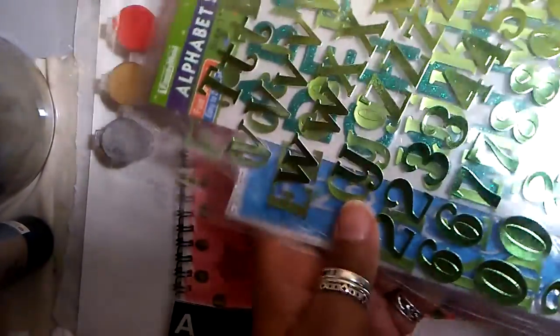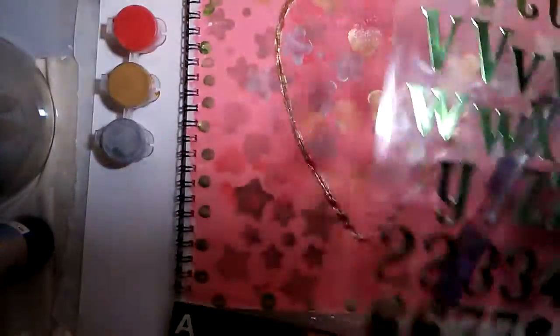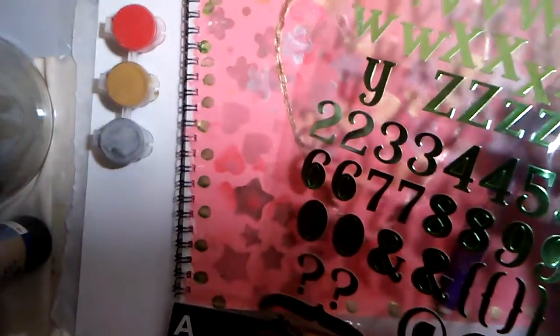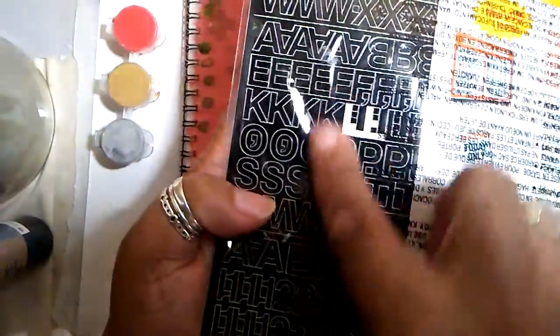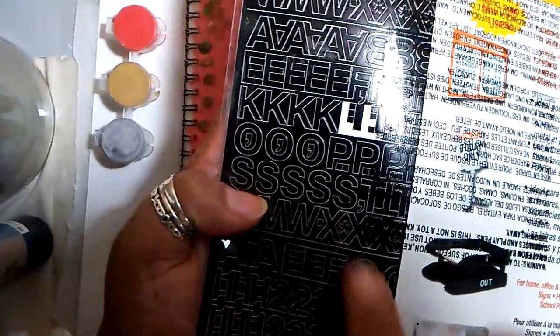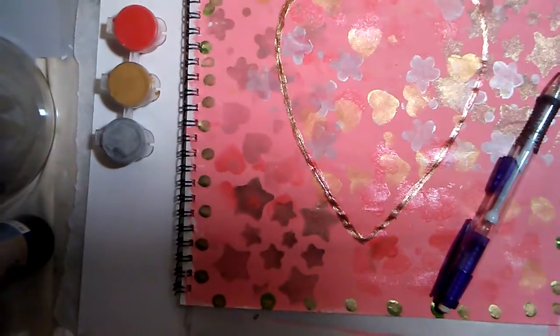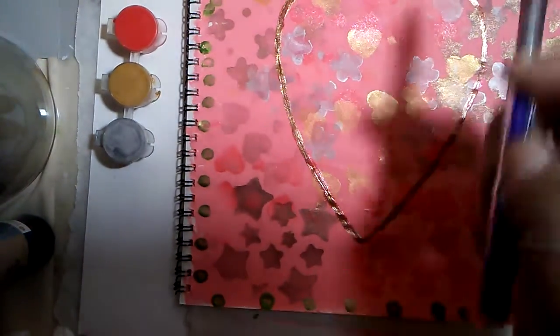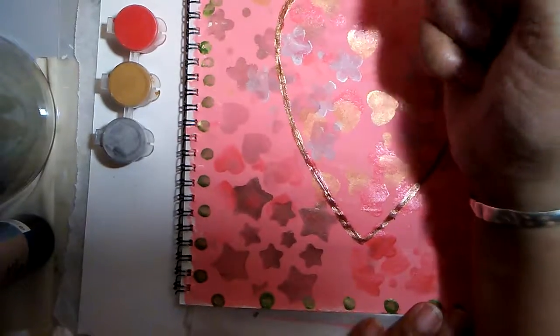Or these, which I have enough of to do it, but I don't want to use those kinds. And then I had these little vinyl peel and stick kind, but I don't like the style. So I think I'm just going to freehand it.